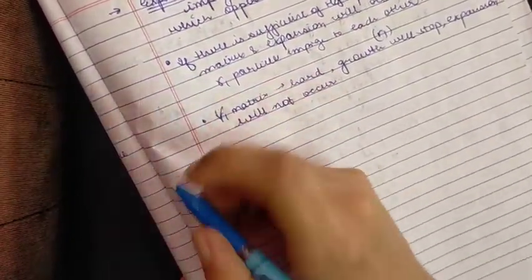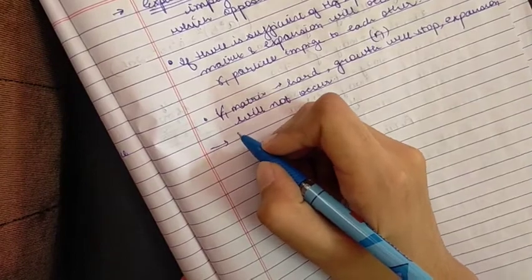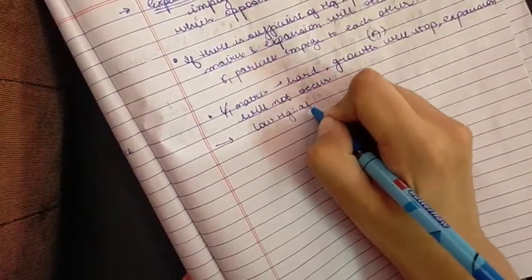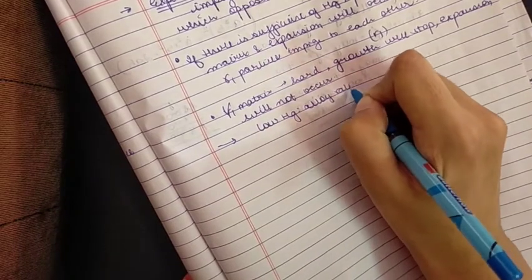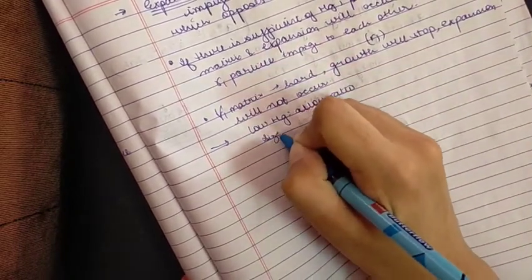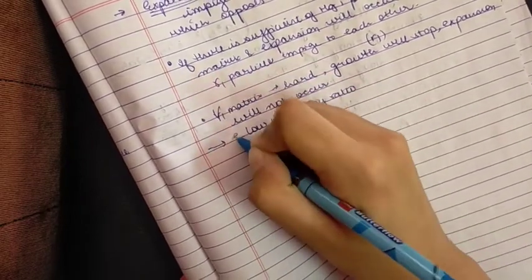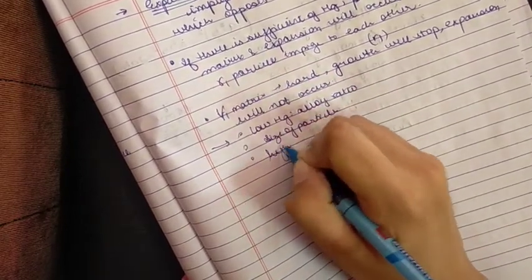Now, what are the factors which lead to expansion or which affect it? A low Hg to alloy ratio, size of particles, and high condensation pressure.